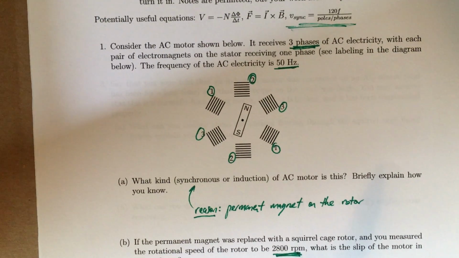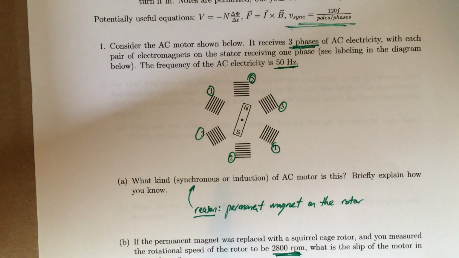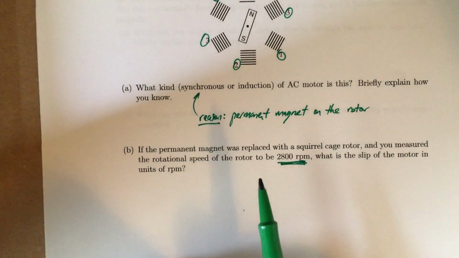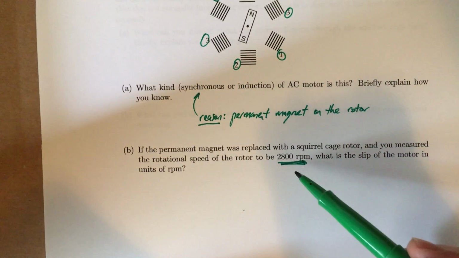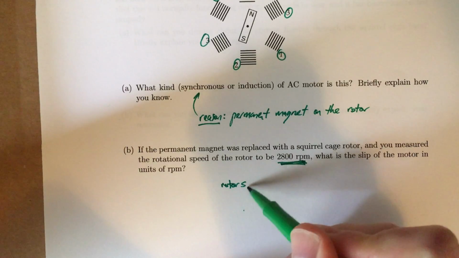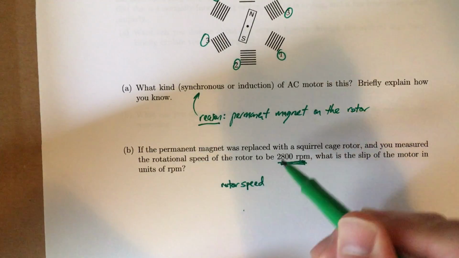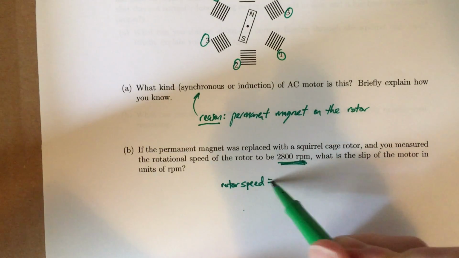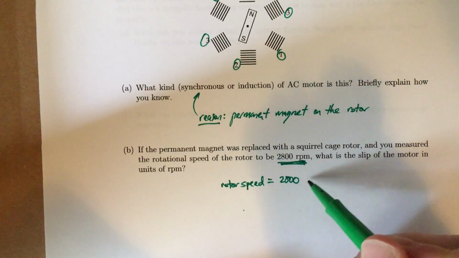In other words, when the motor rotor is exactly following the magnetic field as it rotates around the stator from the input electricity. Okay, so we know that the rotor speed in this motor, where we've replaced the permanent magnet with a squirrel cage rotor, so we've turned it into an induction motor, equals 2,800 RPM.